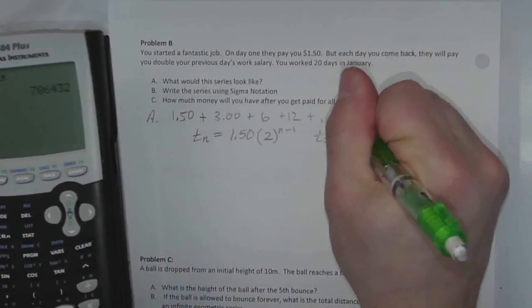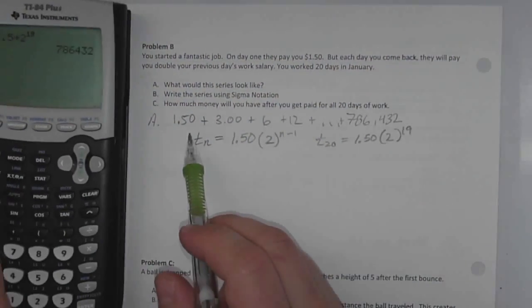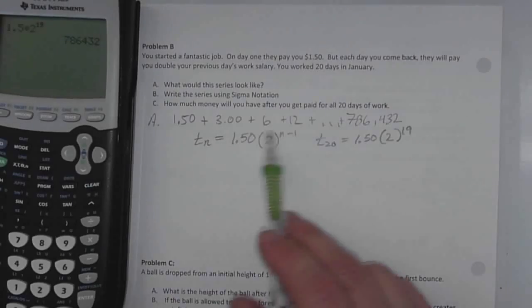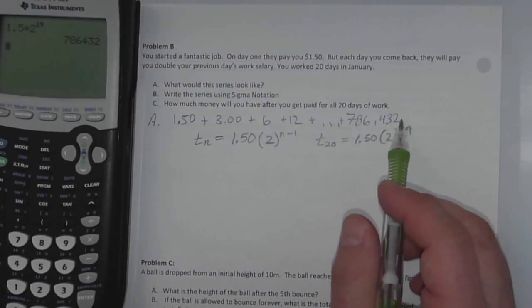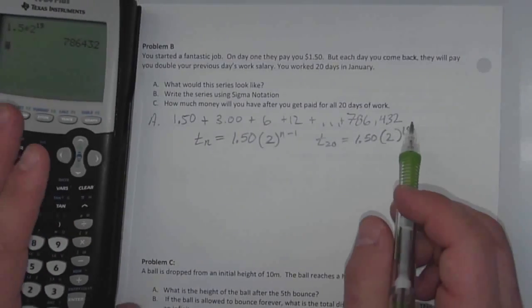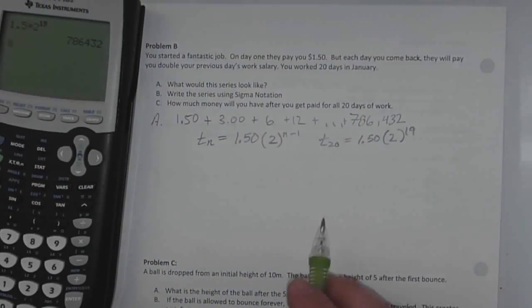$786,432. So if we think about it, yes, it starts off really slow, but because it's geometric and we're doubling, we're going to start growing much, much quicker. All right, so imagine on the 21st day, you're going to get over $1 million.